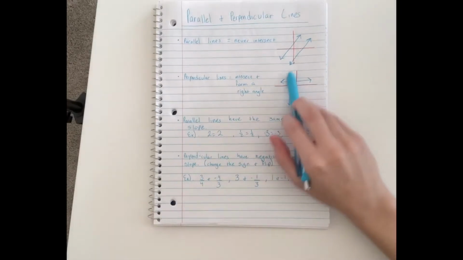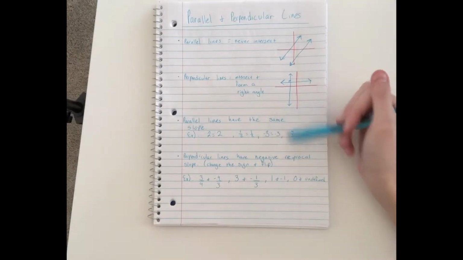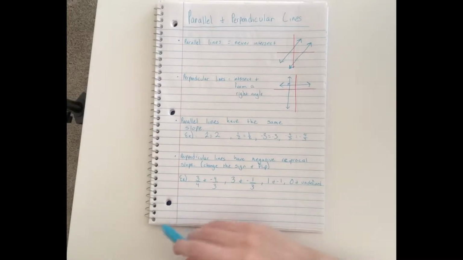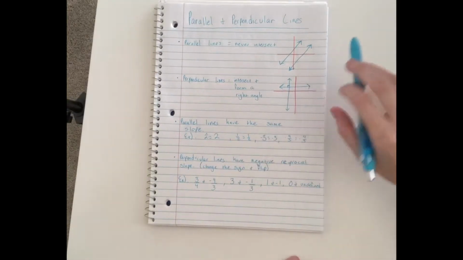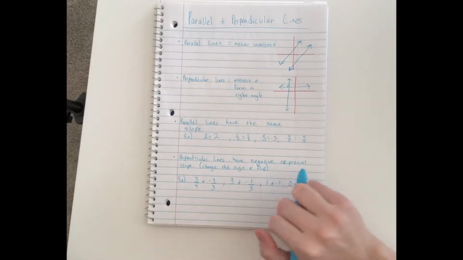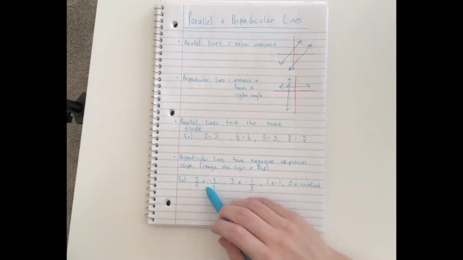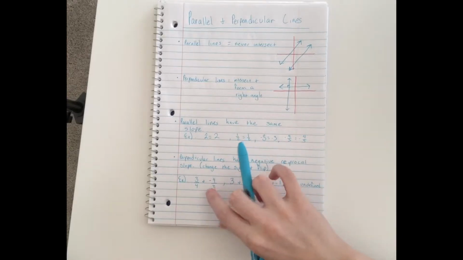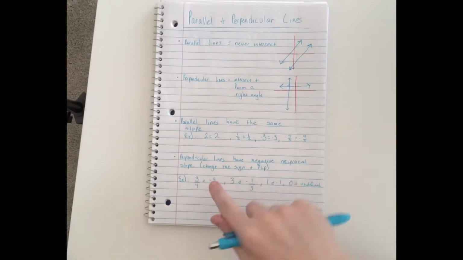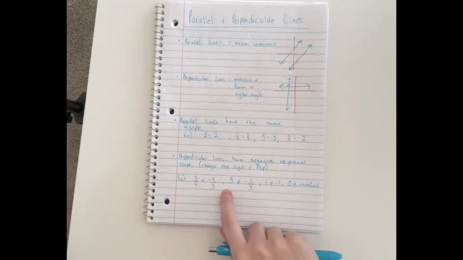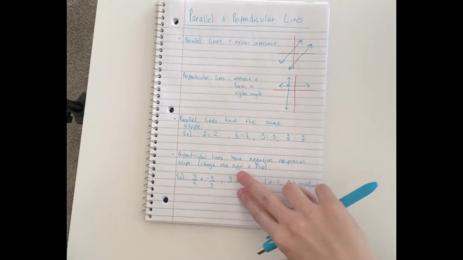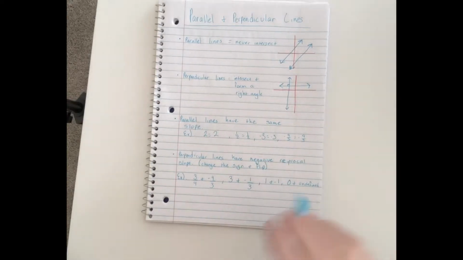So something like this. Now what you need to know about their slopes is parallel lines have the same slope. So 2 equals 2, 1/2 equals 1/2. They're the same. Perpendicular lines have negative reciprocal slopes. So you change the sign and then you flip it. So 3/4 and -3/4. So we flipped it and we changed the sign. 3 and -1/3. When it's a whole number, you just put it over a 1. Then you flip it, and of course change the sign.